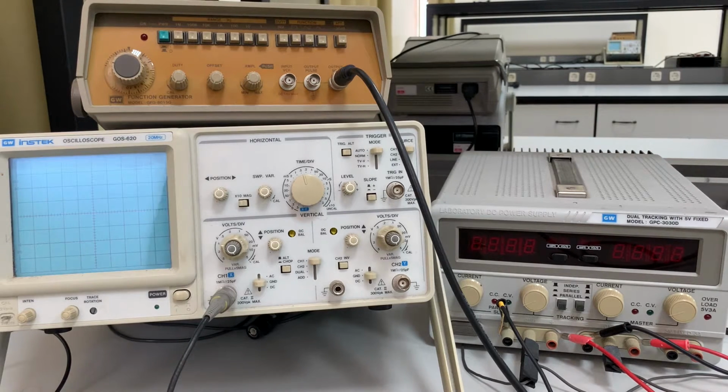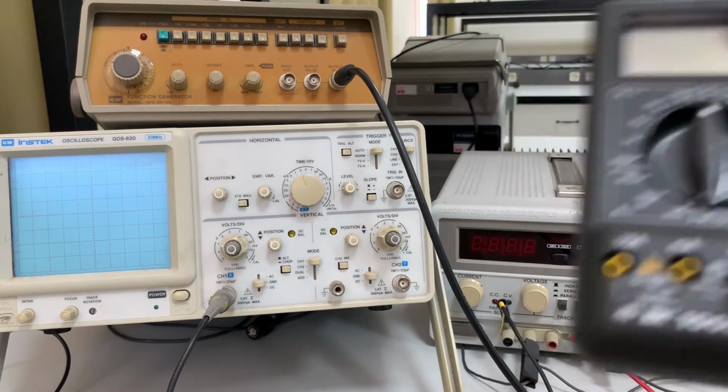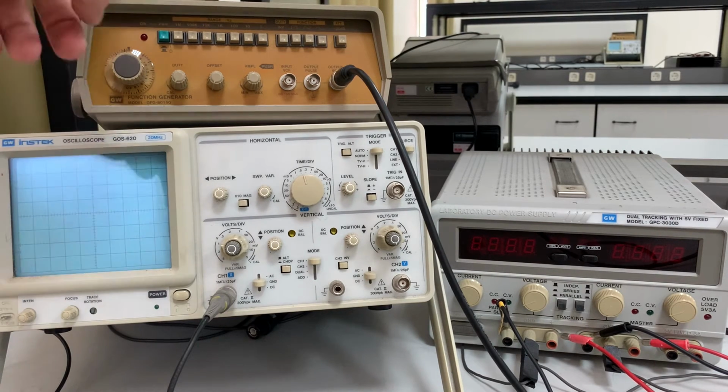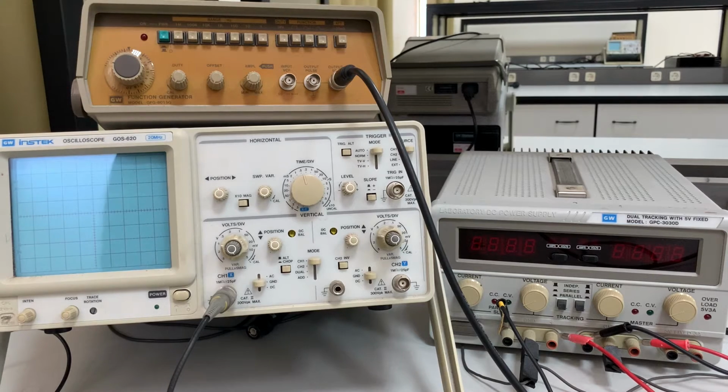Hello everyone. In this experiment, you will become familiar with the usage of oscilloscopes, function generators, and understand the impact of the AC-DC ground switch on the displayed waveform. Here, we have a digital multimeter, our oscilloscope, a function generator, which creates the patterns of oscillations in the output voltages. And this is our DC power supply.